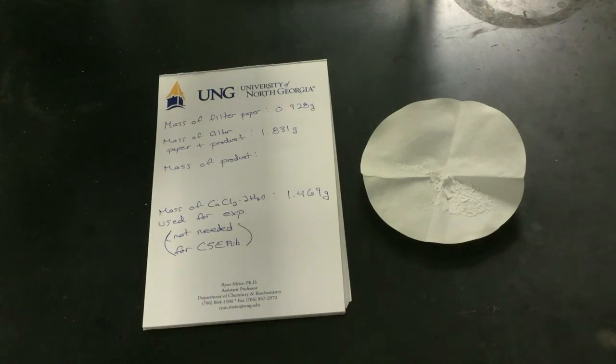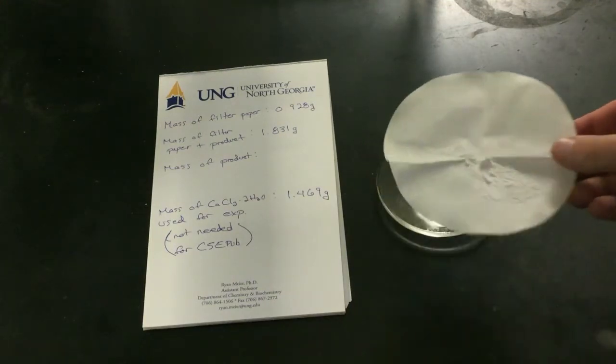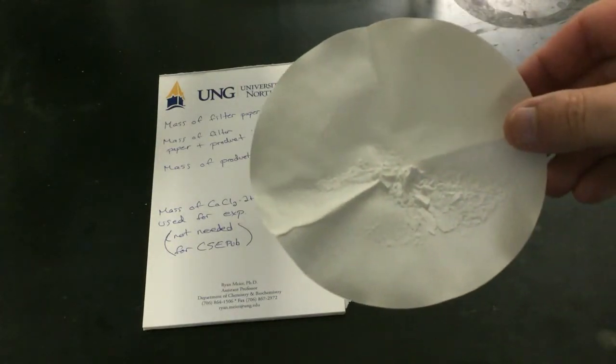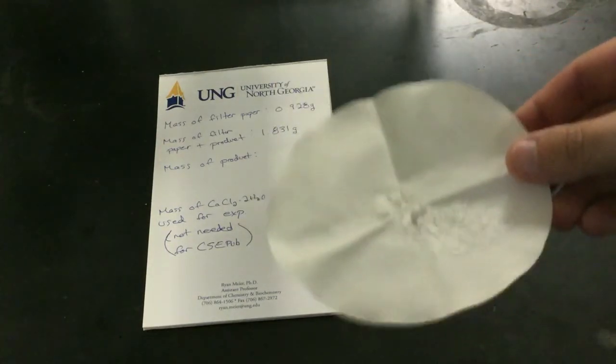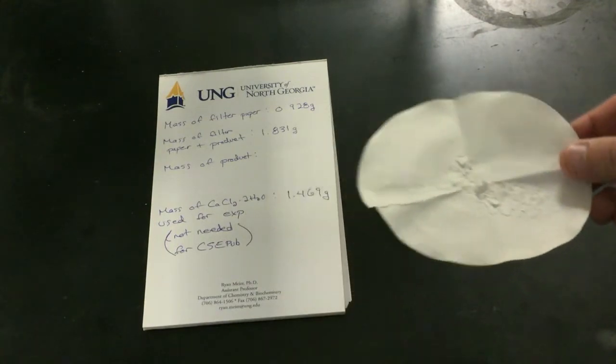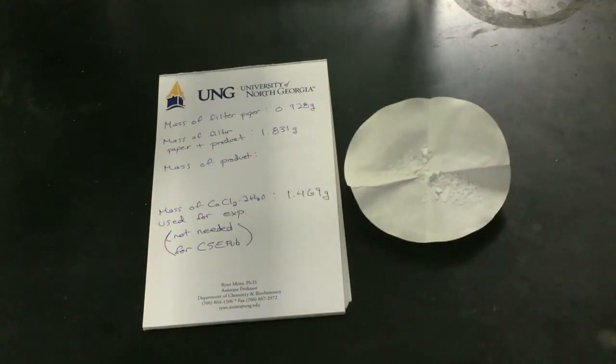The last other thing I want to show here is just the product itself. It's a nice chalky white powder. Now that it's dry, if I shake it around, it moves around pretty easily. You can tell it's dry. And if we're talking about calcium carbonate, that really is almost what it is. In terms of disposing of it, we could throw it right in the trash.